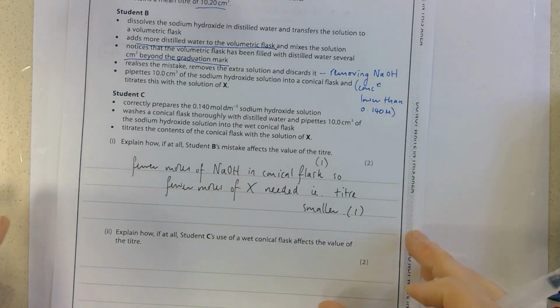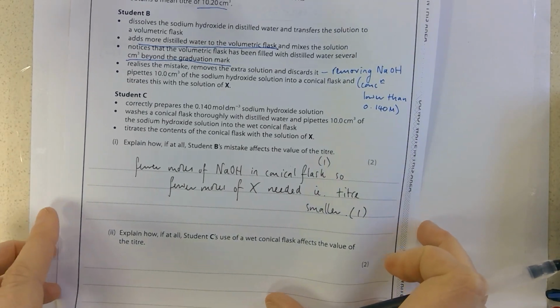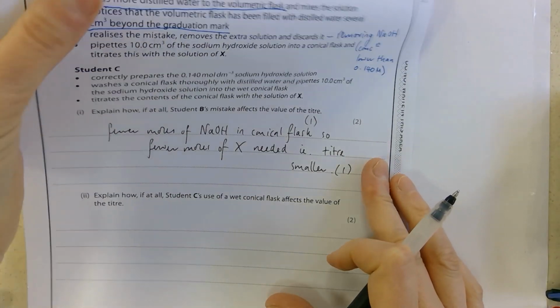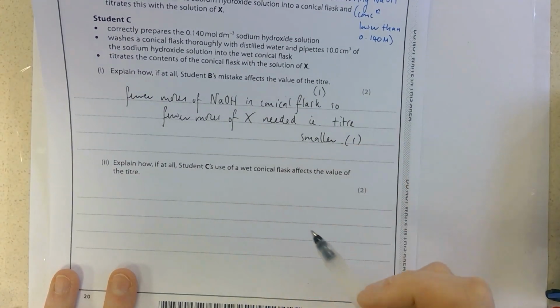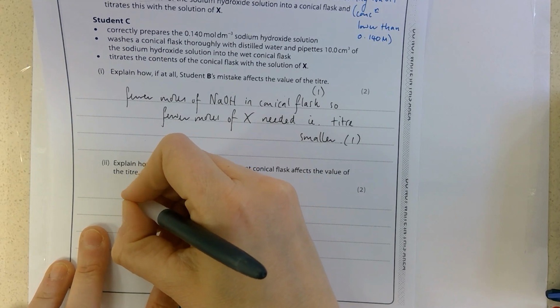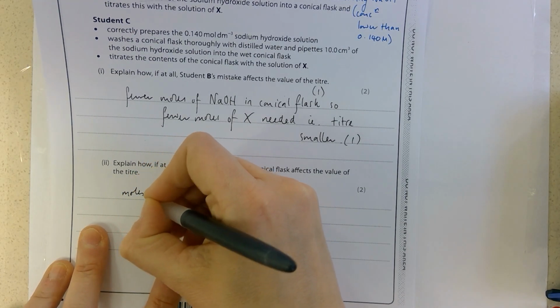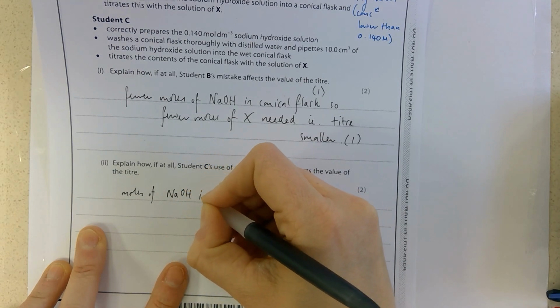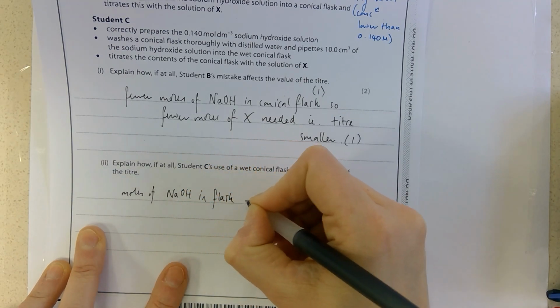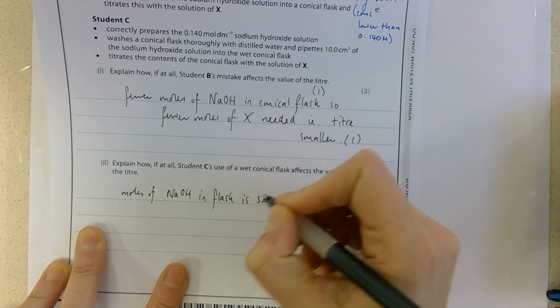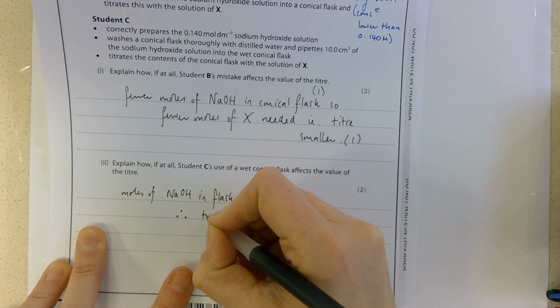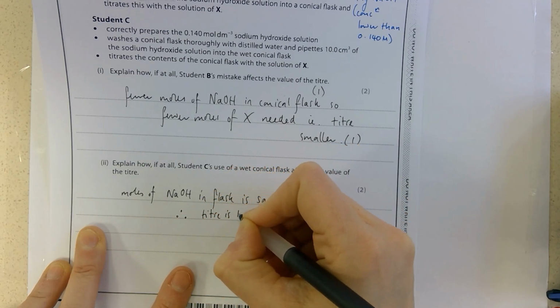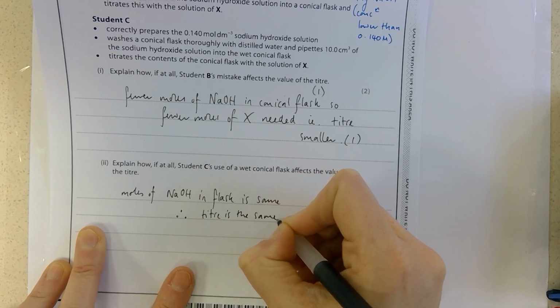Explain how, if at all, student C's use of a wet conical flask affects the value of the titer. Well, it doesn't affect it because having water in the conical flask doesn't change the number of moles of sodium hydroxide. So I'm going to say moles of sodium hydroxide in the flask is the same. So therefore titer is the same. And we get 1 mark for each.